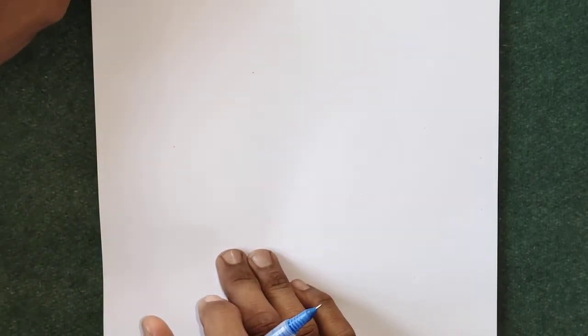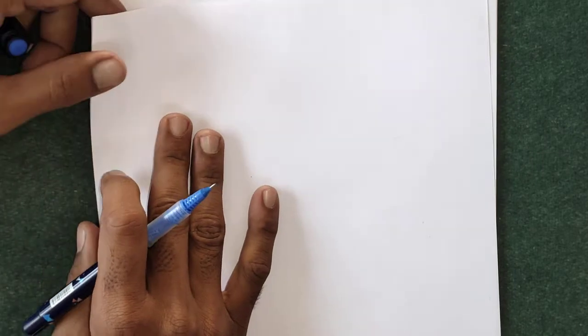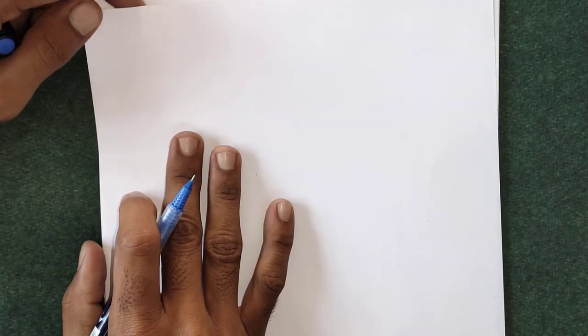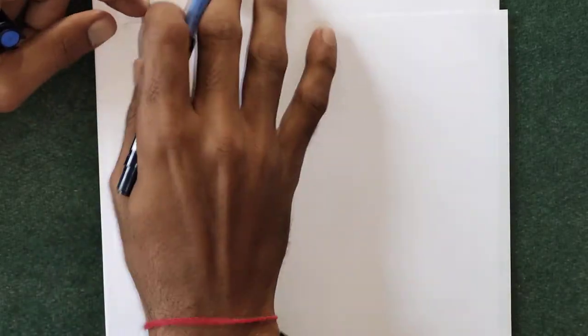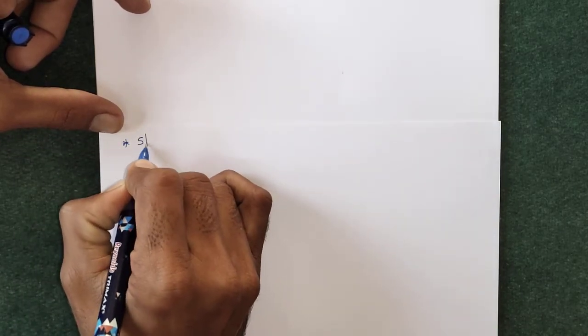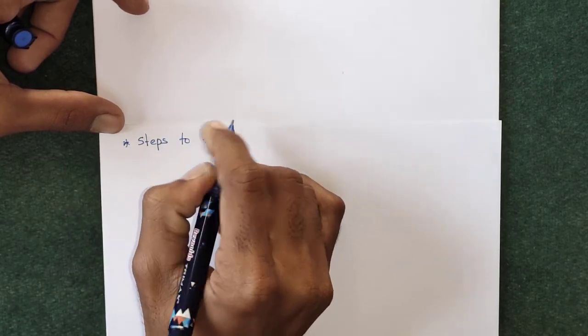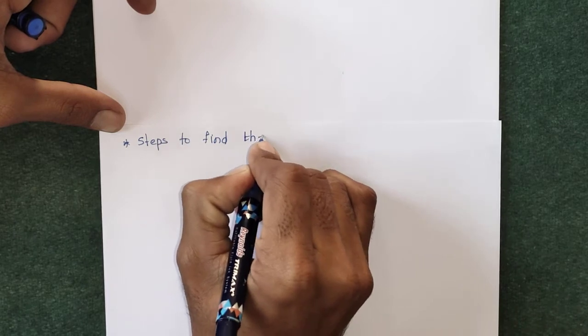Today we will discuss the steps to find the range of a function. In the previous video we found the domains of given functions. Now in this video we will find the range of a given function. To find the range of a function, there are some steps. So, the topic is steps to find the range of the function.